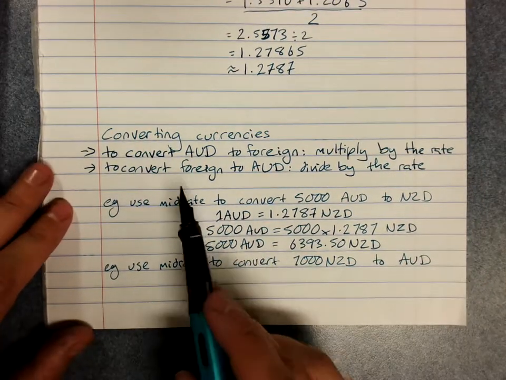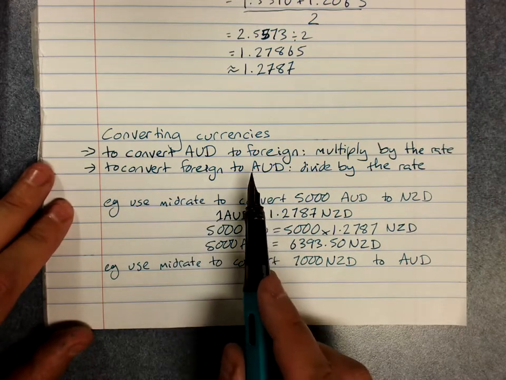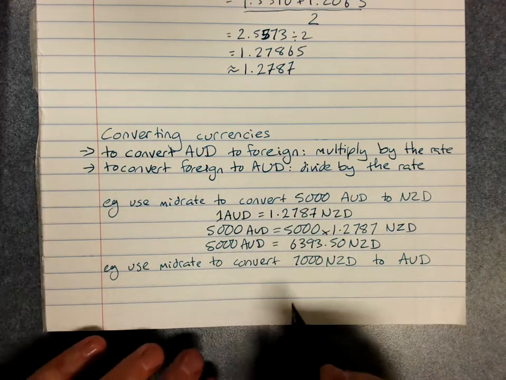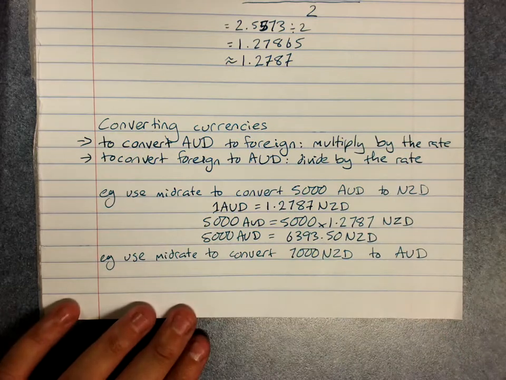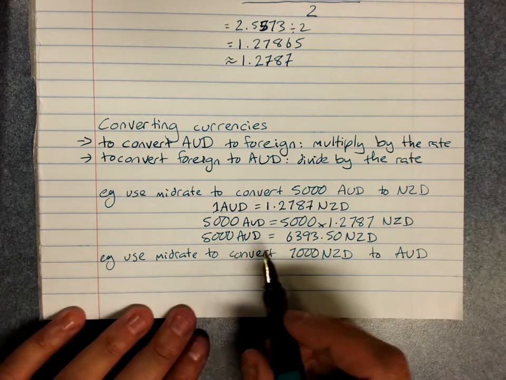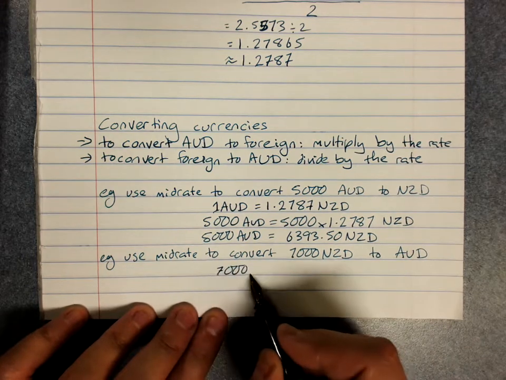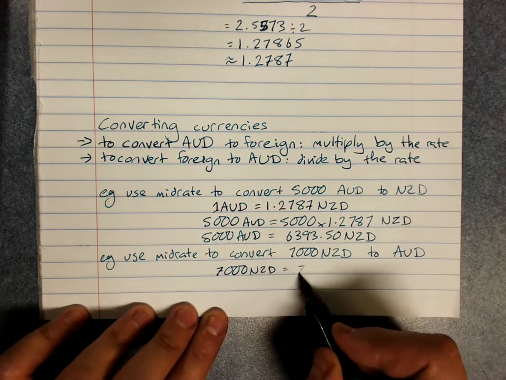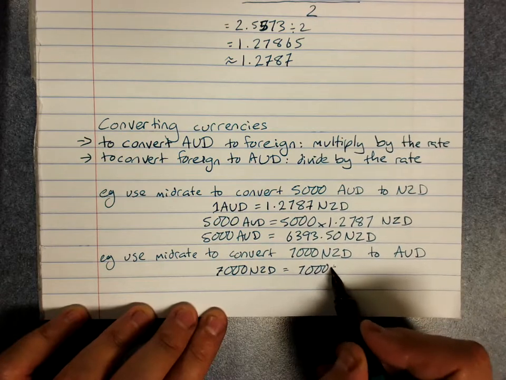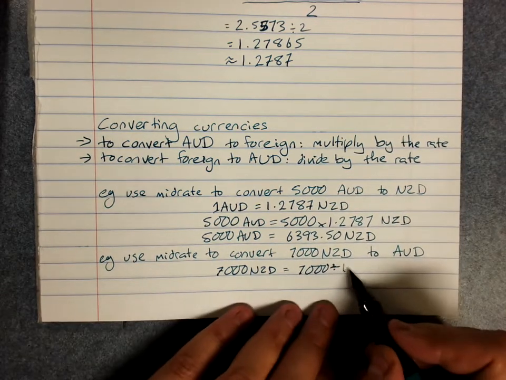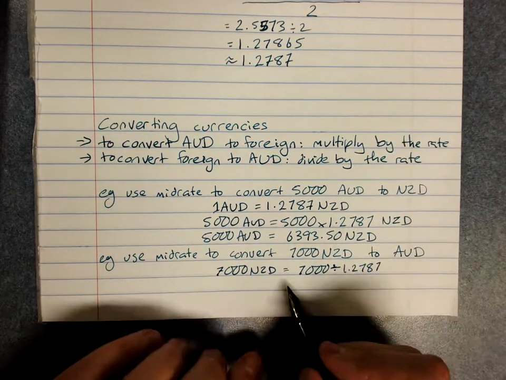Now, if we were converting New Zealand dollars back to Australian dollars, we divide by the rate. So, this question, 7,000 New Zealand dollars, 7,000 divided by 1.2787.